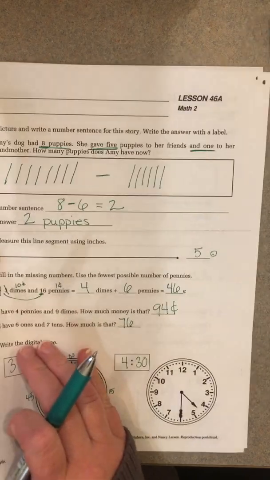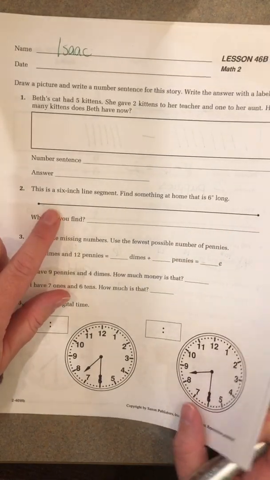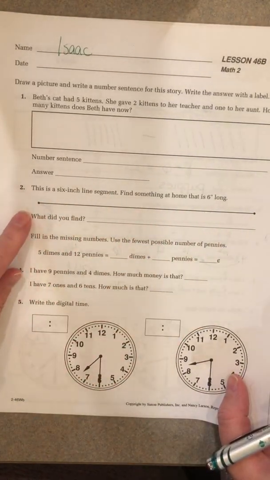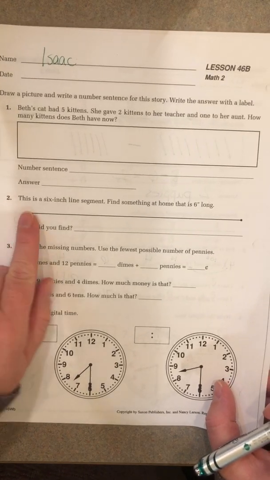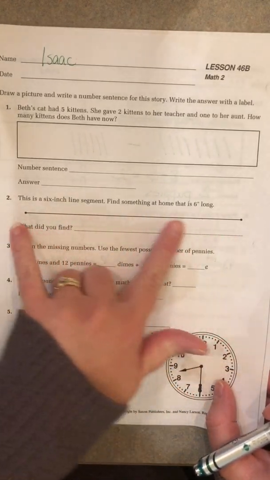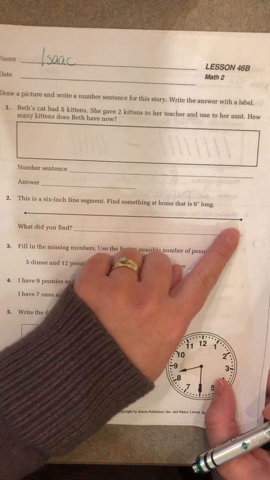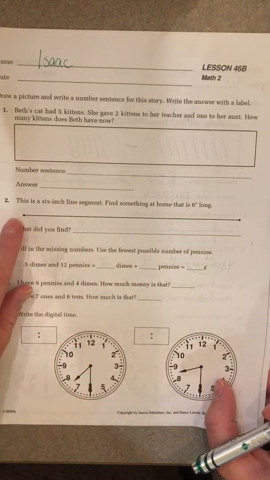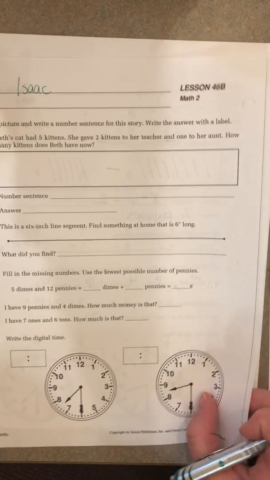If you can't find a ruler in your house, see if there's a, let me make sure we have measuring on this side. Yeah. Oh, you know what? They're not going to have you measure. It says this is a 6-inch line segment. They already measured it for you. Find something at home that is 6 inches long. So you're just going to take this and find something at home that's that long. Perfect. Talk to you later.